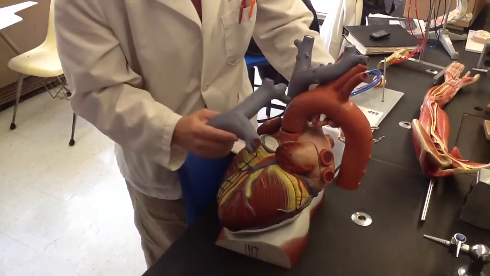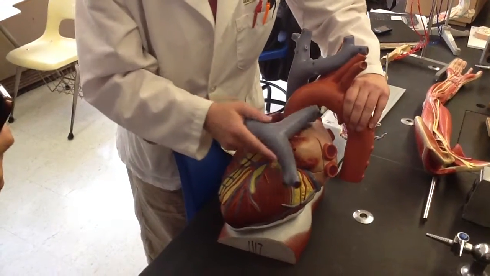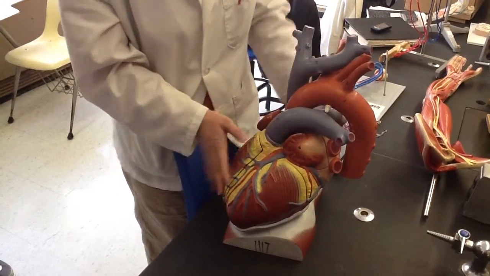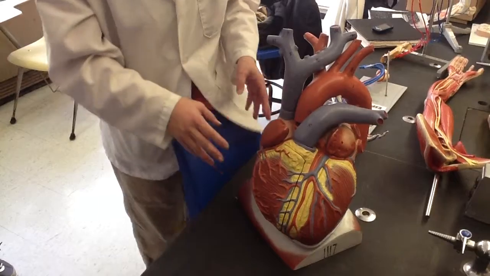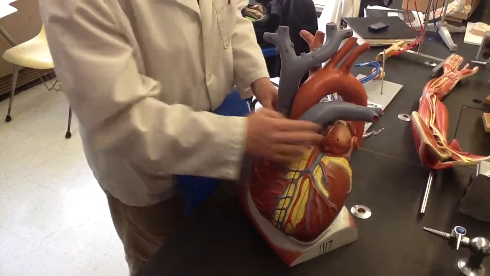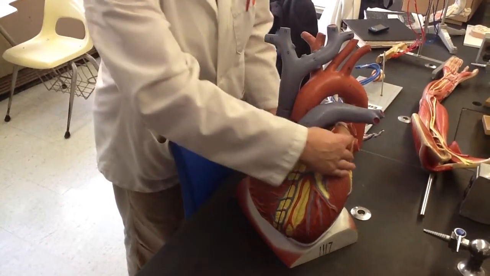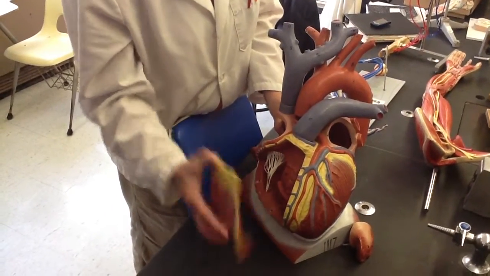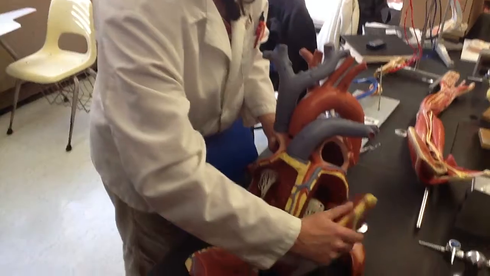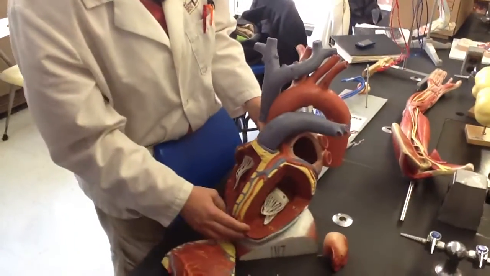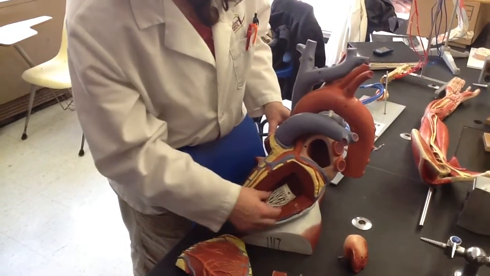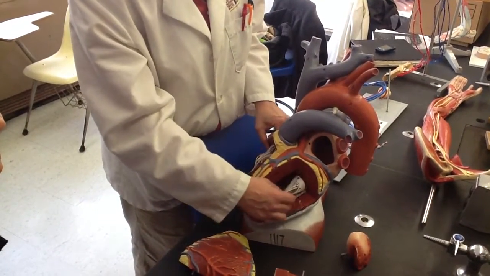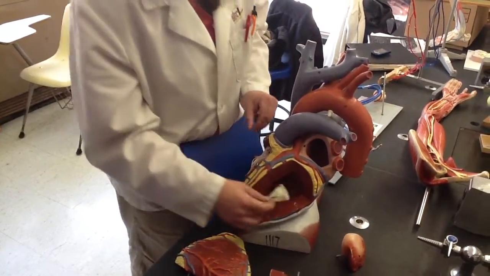Let's put back our pulmonary trunk in here. Okay. Now, we can also see the right and left auricles. If we open them up, the right and left atria are underneath. And if we take off the anterior myocardium, again, we can see the base of the heart and the apex. We can see some not so good examples of our atrioventricular valves and the chordae tendineae.